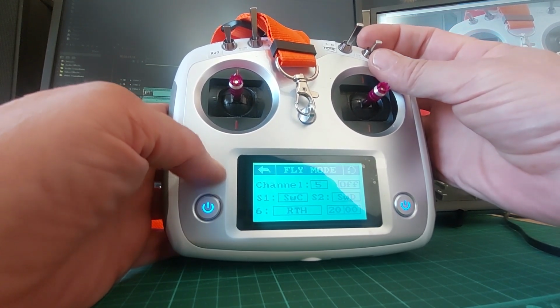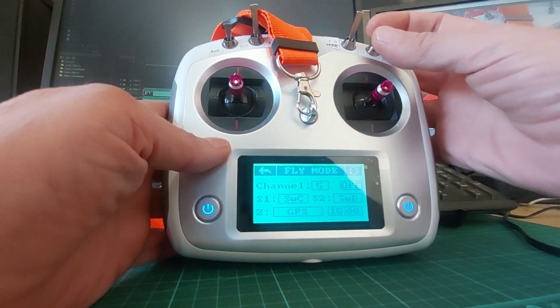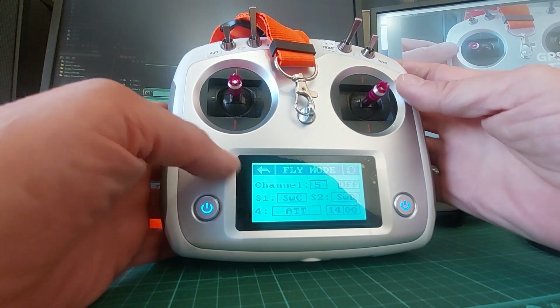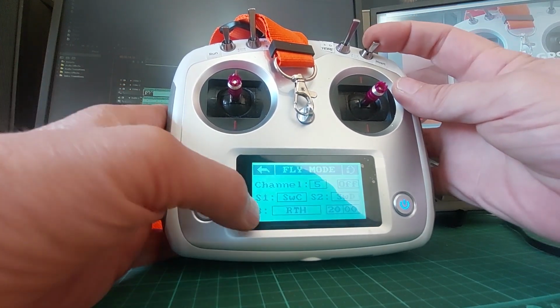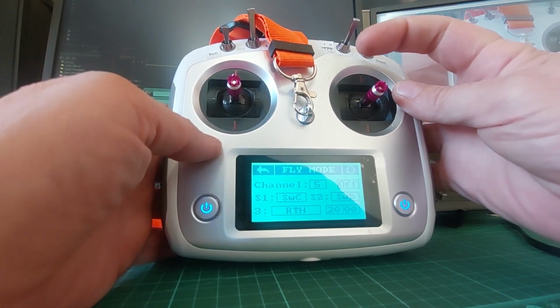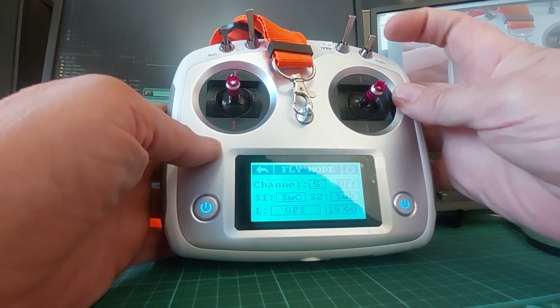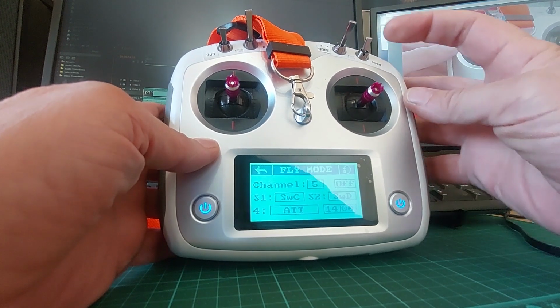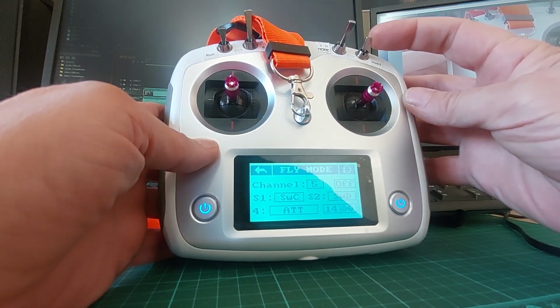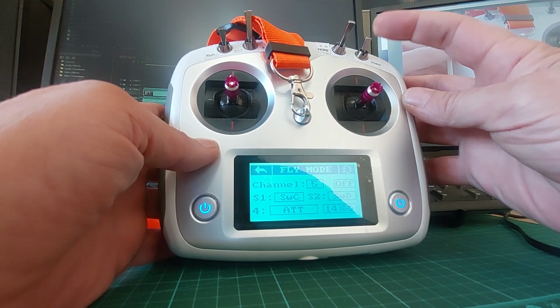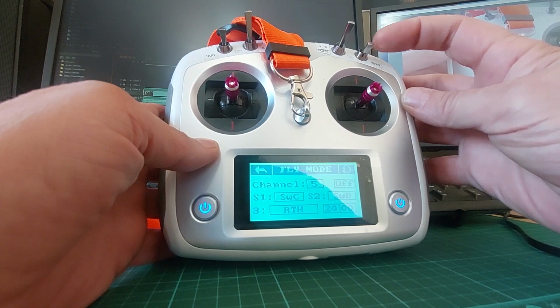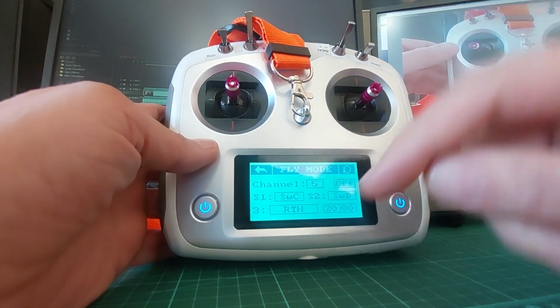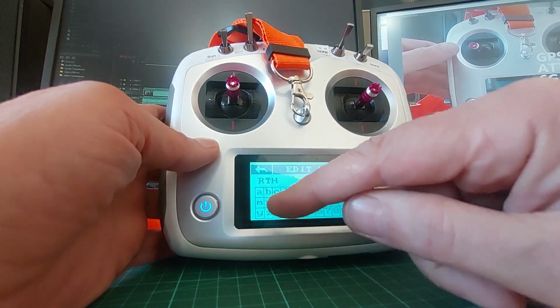Now what about 3 and 4? Flight mode 3 and 4 is here. That's 4 and that's 3. So in standard mode, we've got up, GPS, ATI. I want to now make this either 6G or manual mode. So I will flick the switch to the right position, name it.